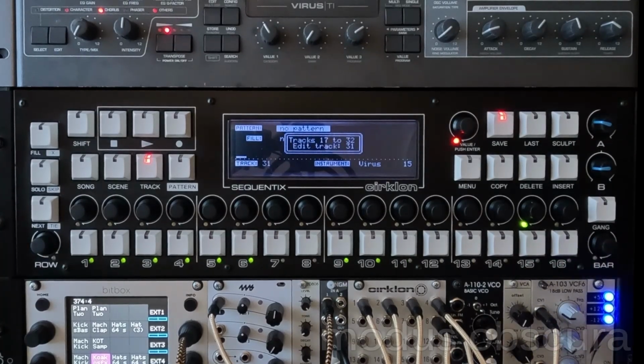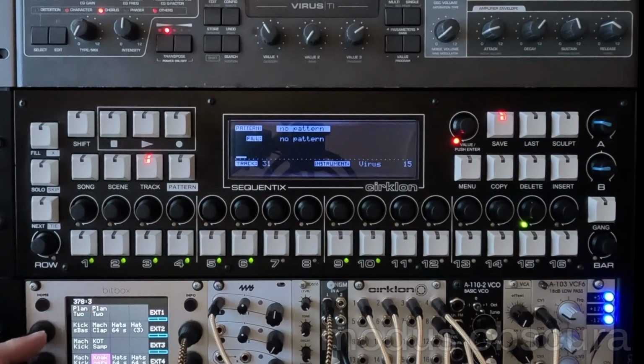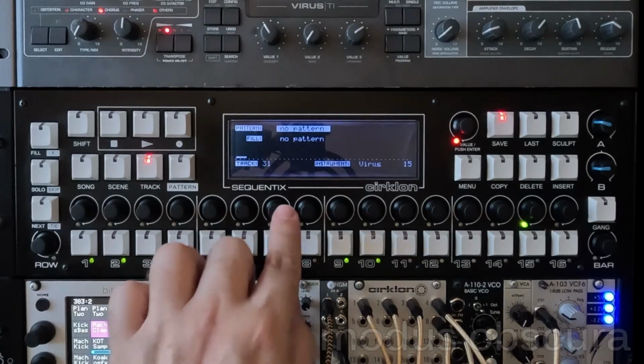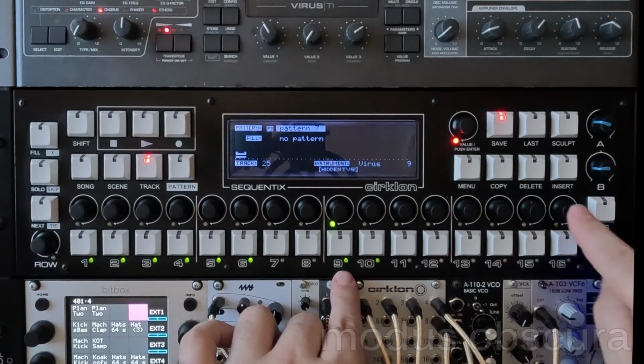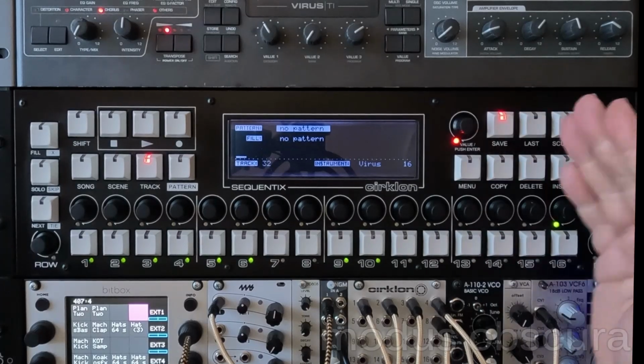If I flip over to 17 through 32, I essentially have a mirror of what we had in 1 through 16. Kick drum, which corresponds with spot number 10 here, clap and snare, spot number 11 here, hi-hat, miscellaneous. Then 25 through 32 are parts number 9 through 16 on the virus.